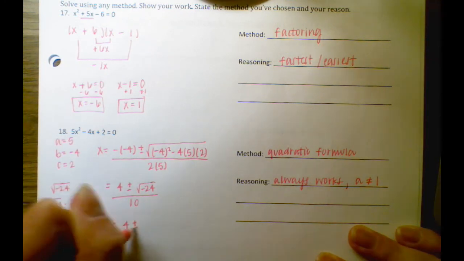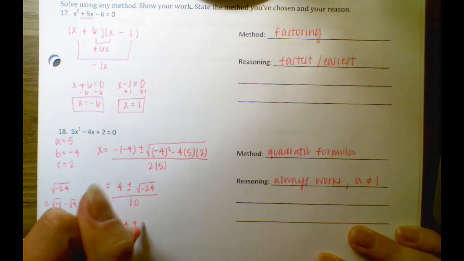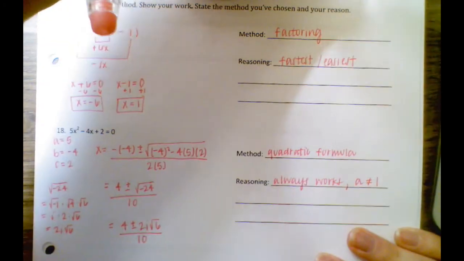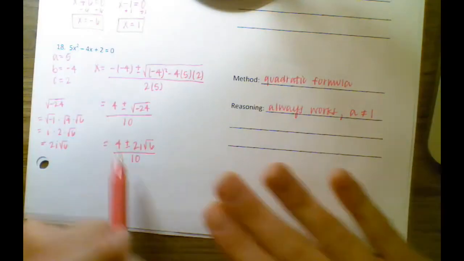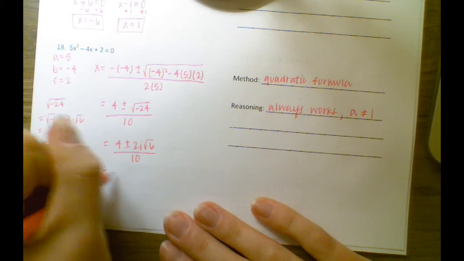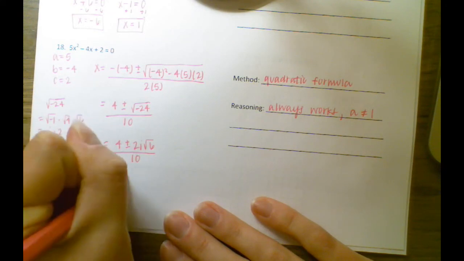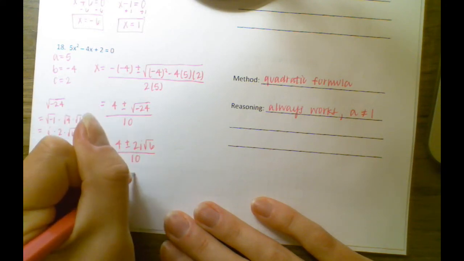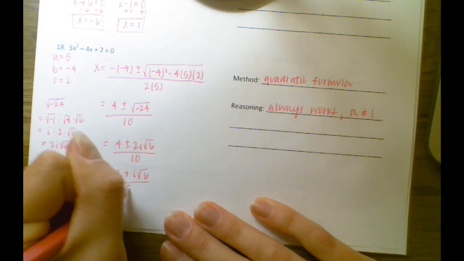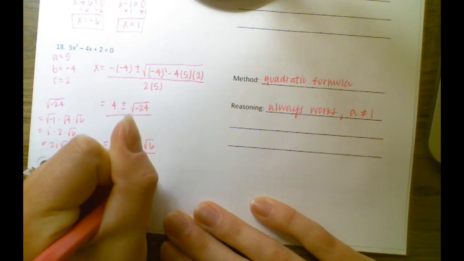So I have 4 plus or minus, I'm going to replace that 2i square root of 6 for the square root of -24, all over 10. And notice 4, 2, and 10 are all divisible by 2. You're only doing the coefficients. Don't worry. Whatever is under the radical, you can't touch it anymore, right? So 4 divided by 2 is 2. 2 divided by 2 is 1, so this is just i square root of 6. 10 divided by 2 is 5. Sorry, got ahead of myself.